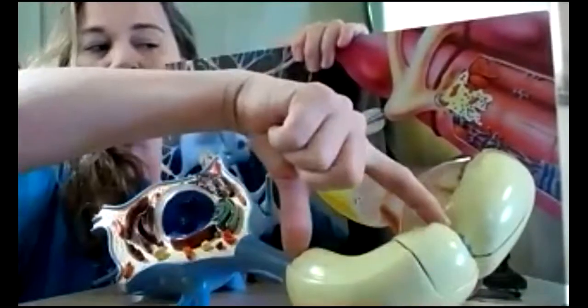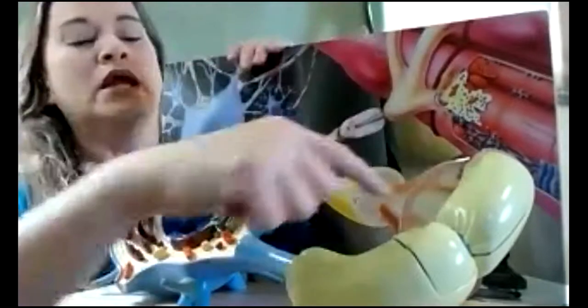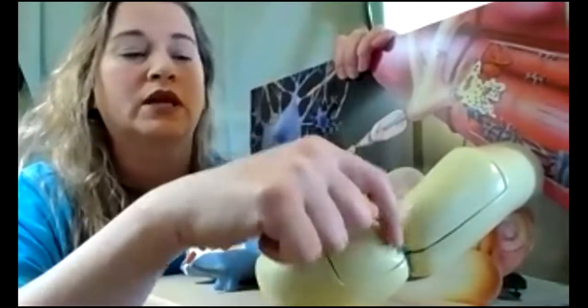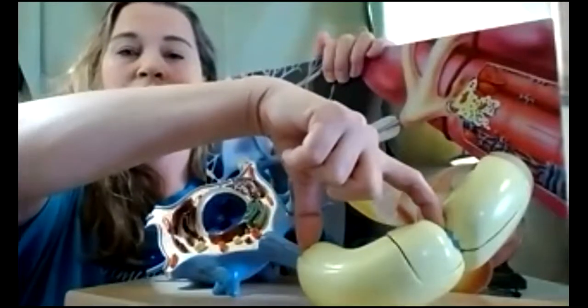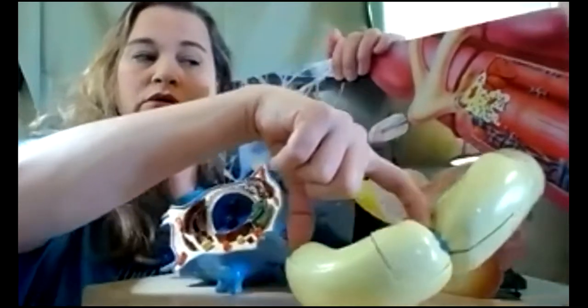So you can see one Schwann cell here and one Schwann cell here. Now in the middle of our Schwann cells, you'll see that the Schwann cell ends and there's a little gap between the two Schwann cells. This is going to be our node of Ranvier, okay? So that's our node. And from node to node, this area is called an internode, okay?